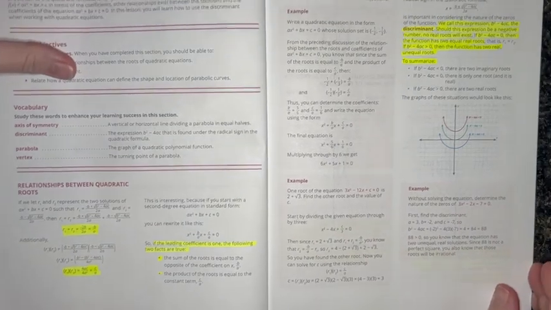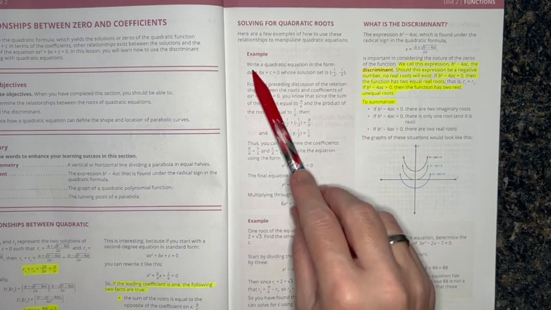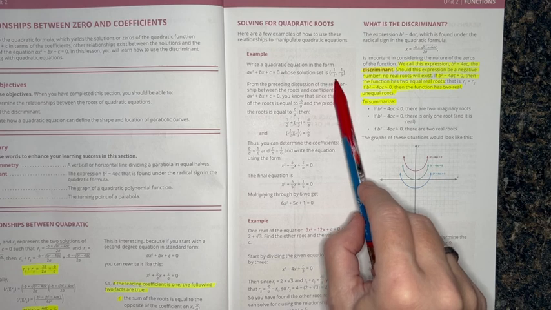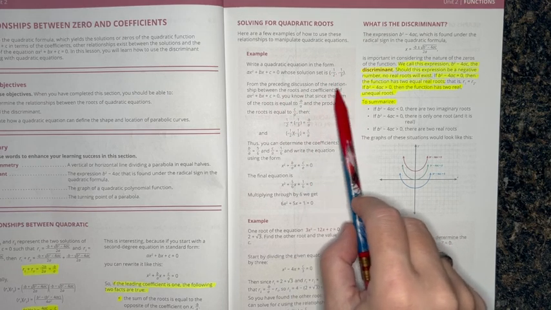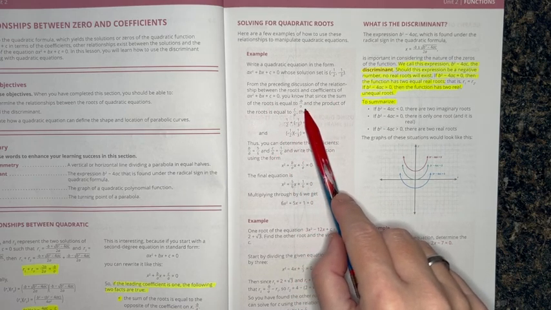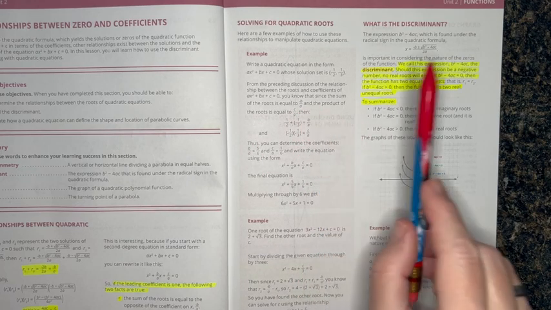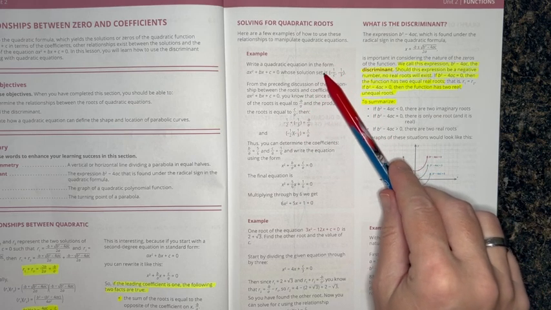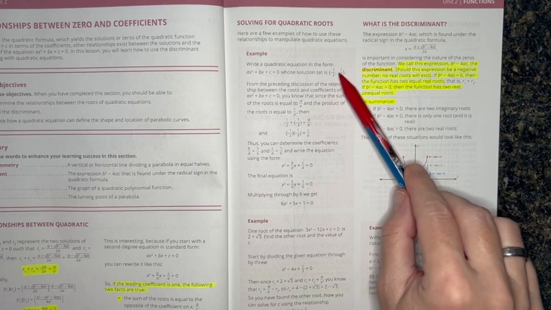So let's scooch up here to the top of page 23 and look at an example. Write a quadratic equation in this form, which is standard form, whose solution set is negative 1 over 2, comma, negative 1 over 3. So it says from the discussion that we've already had, we know that the sum of the roots is equal to negative b over a, and the product of the roots is equal to c over a. So we can solve for b and a and c using this solution set. Remember, these are the roots. These are my two roots.